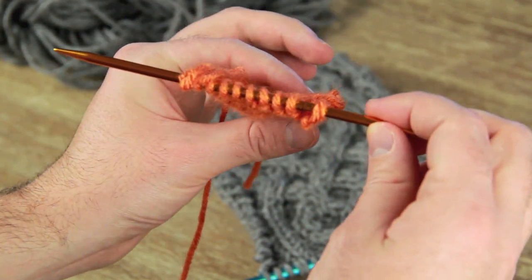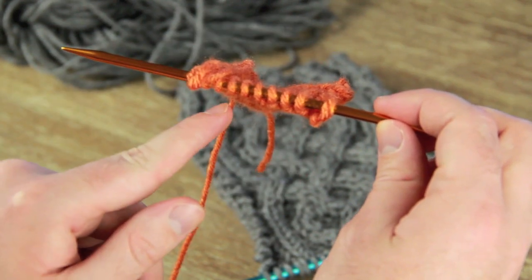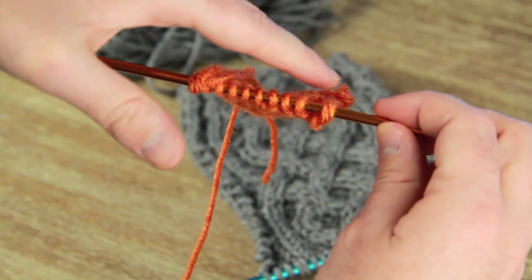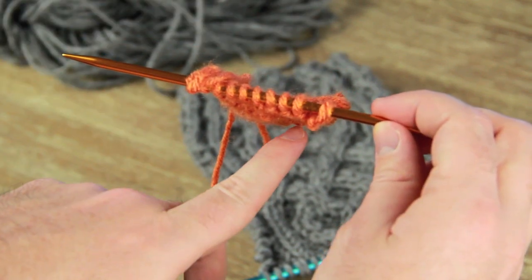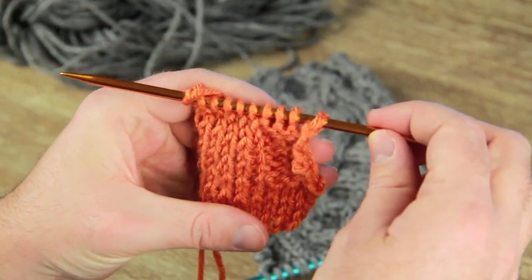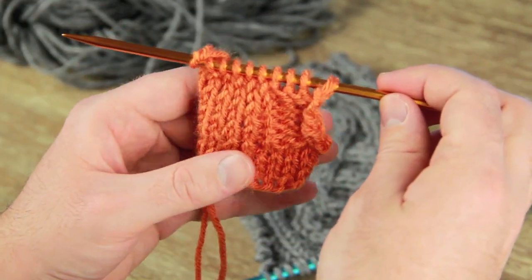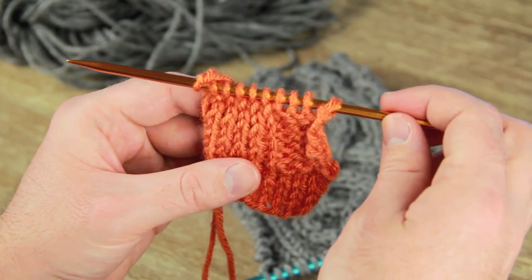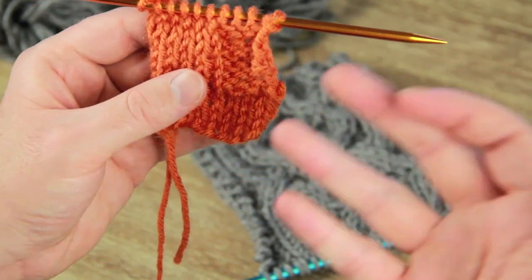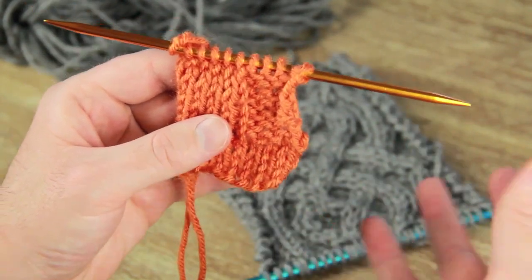If you hold it like this, you can see the stockinette stitch is going this way. The stockinette stitch on this side, which is the reverse stockinette stitch on this side, is going this way. When that happens, it pushes one side up and pushes the other side down, and that's how you're able to do things like cables, ribs, and other things like that.